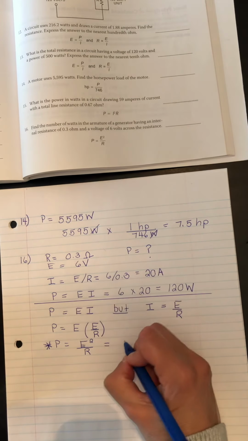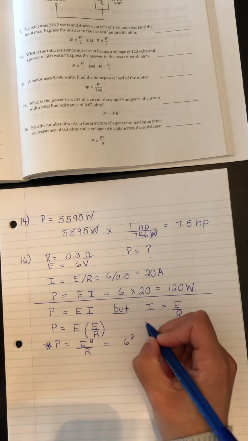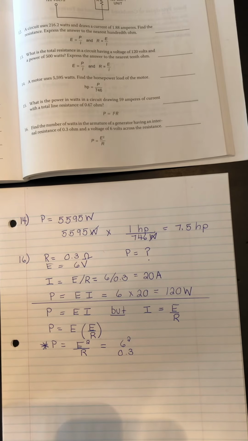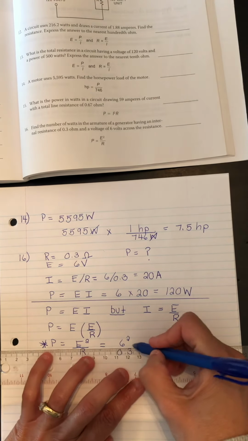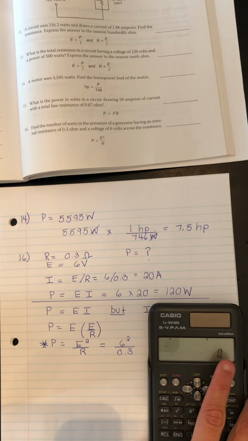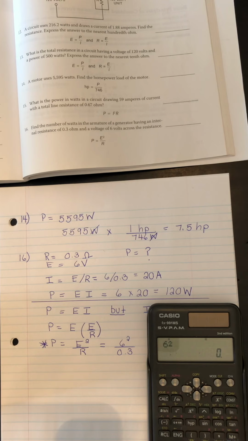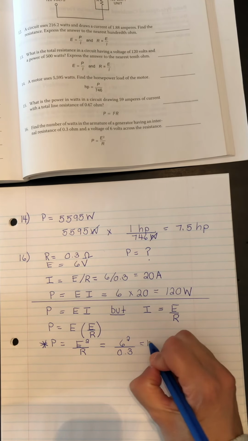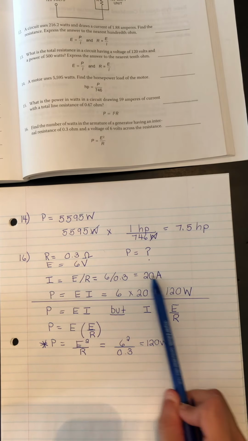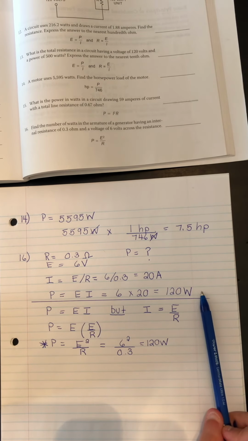So we're going to have 6 squared divided by 0.3 will give us the power. And I bet you know what the answer will be. Okay, let's just verify it though. So 6 squared divided by 0.3, and yes, we get the same answer that we got here in number 16 by doing 2 different steps. First, figure out the current, then figure out the power.